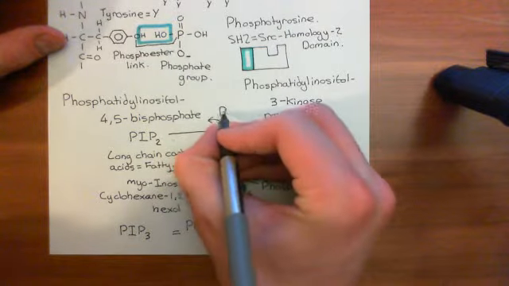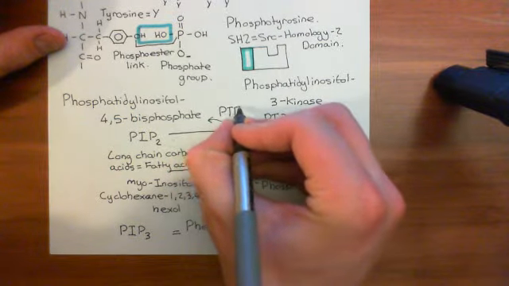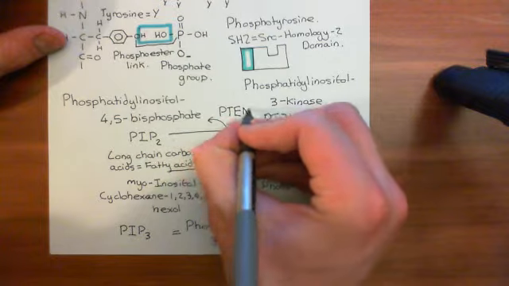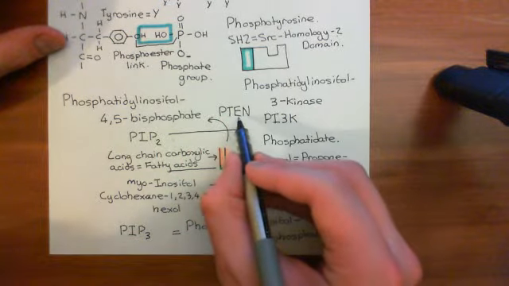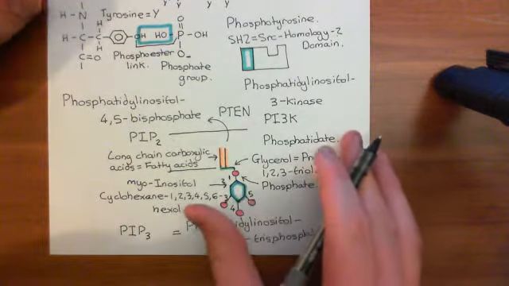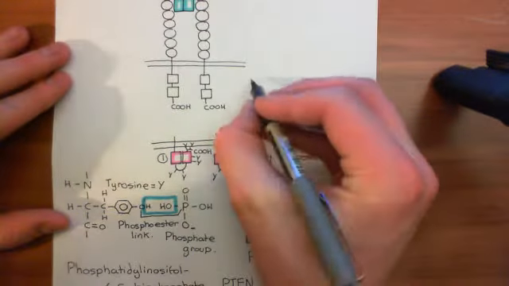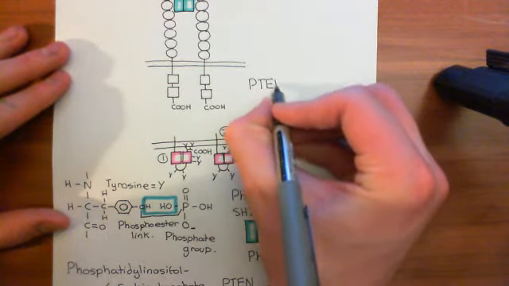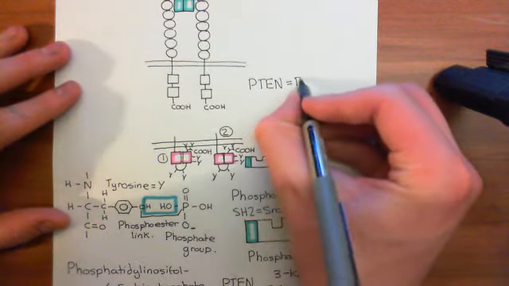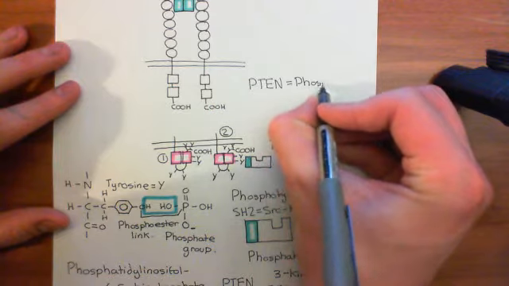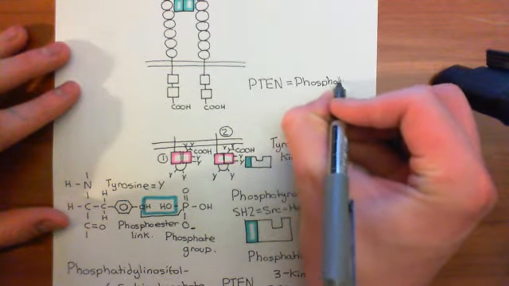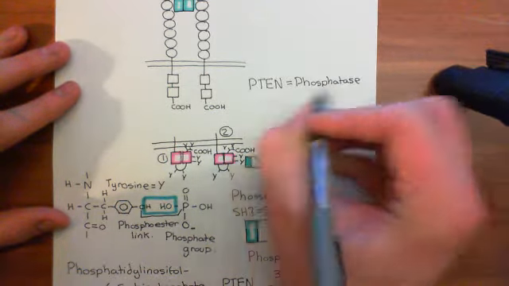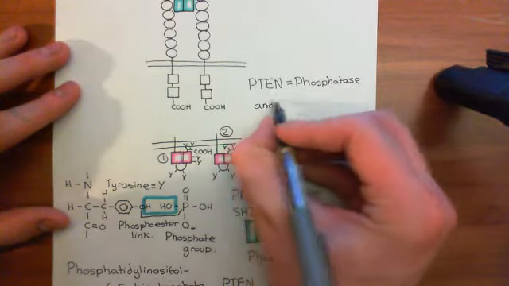And this enzyme is usually abbreviated to PTEN, and this stands for phosphatase and tensin homolog. So the P is for phosphatase, and then it's phosphatase and tensin homolog. So that TEN is for tensin.